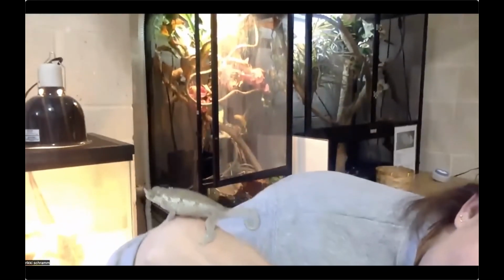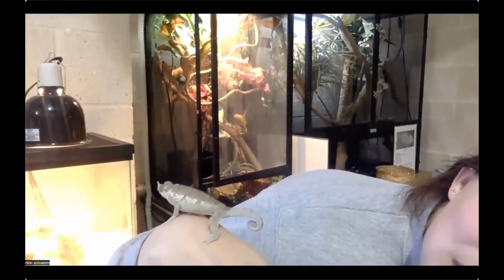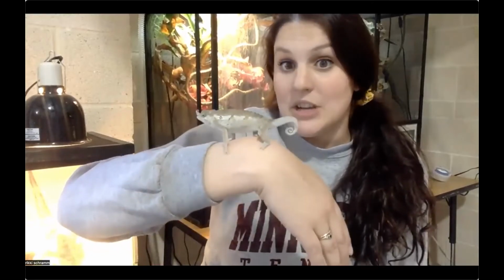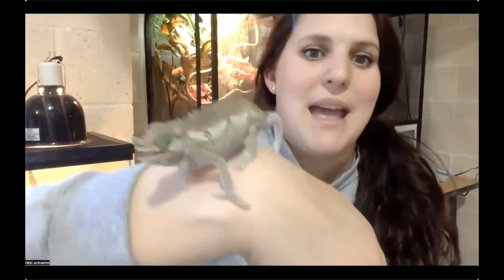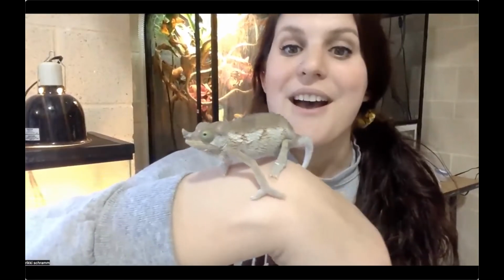So if I kind of duck out of the way, you can see she has more tropical plants, and she also has a tube running up the back that shoots out mist for her because she needs a more humid environment. So she's more of like a rainforest animal. This type is a Jackson's chameleon. Like I said, they're known for their horns. Ooh, she's really mad. Sorry, girl.